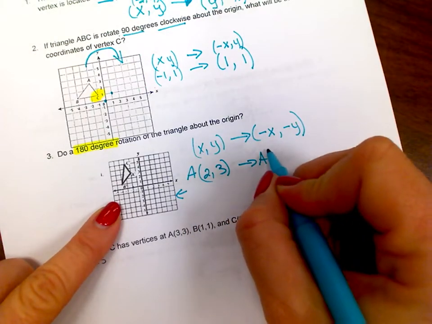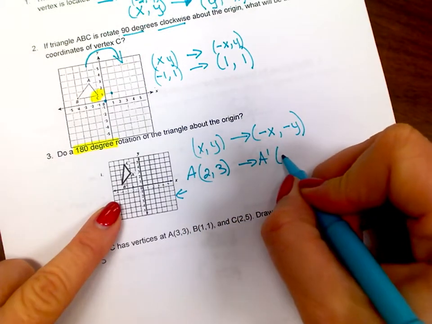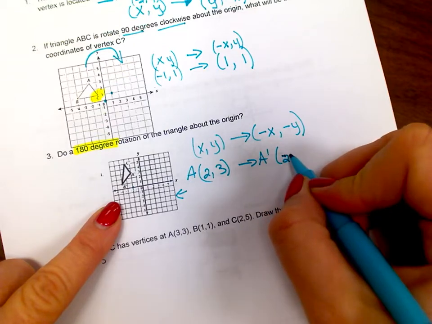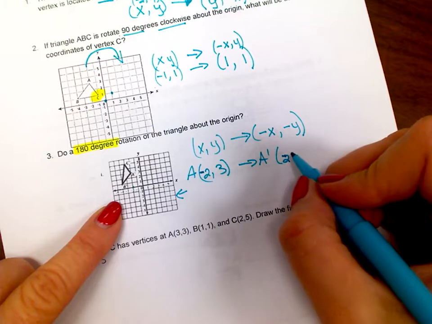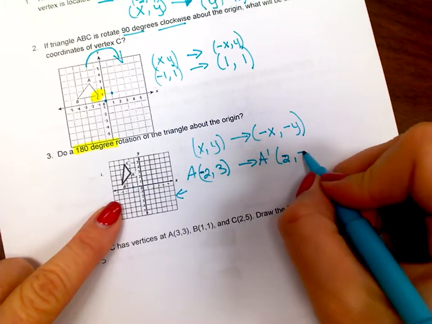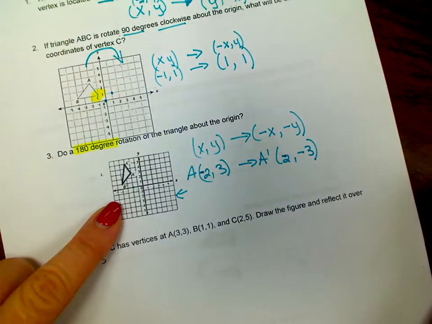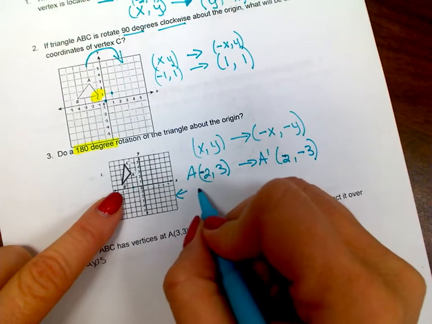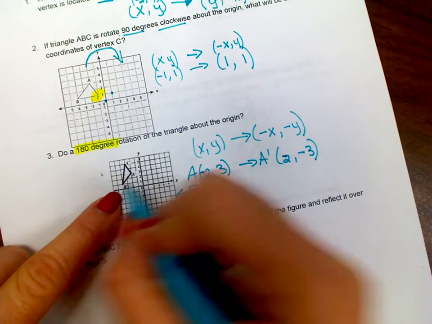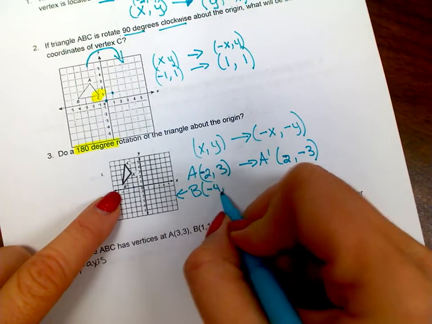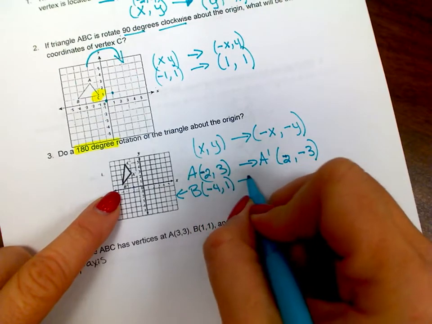A prime would be (2, -3), oh, that's a negative there, going backwards, (2, -3). Your original B is (-4, 1).